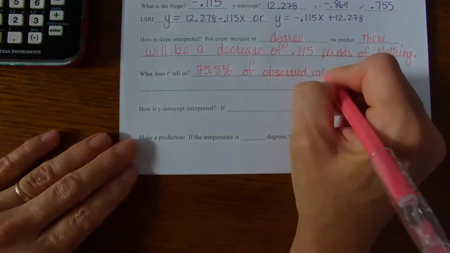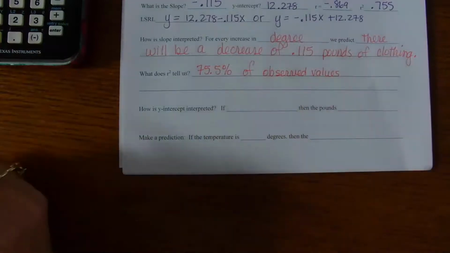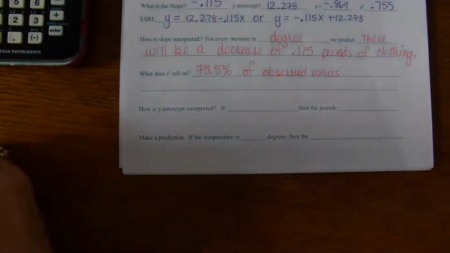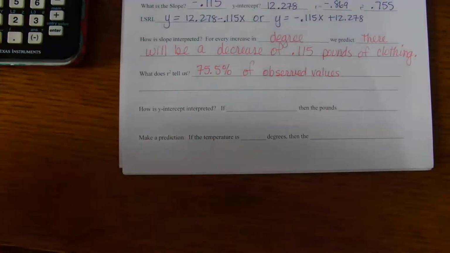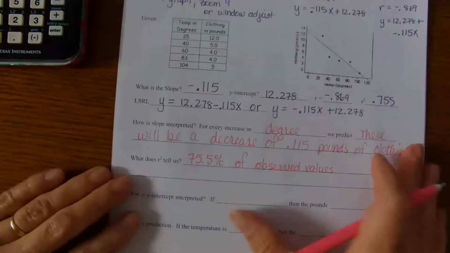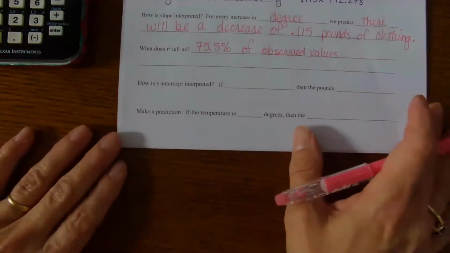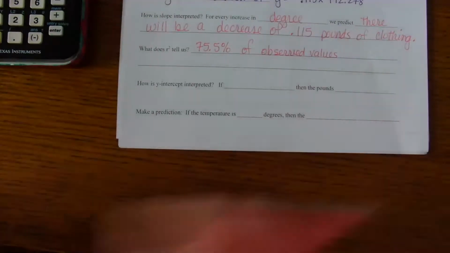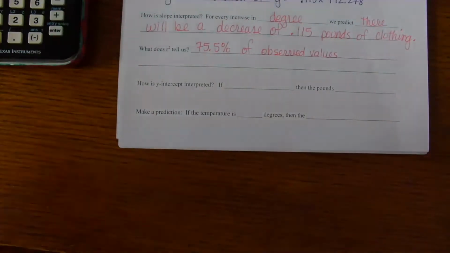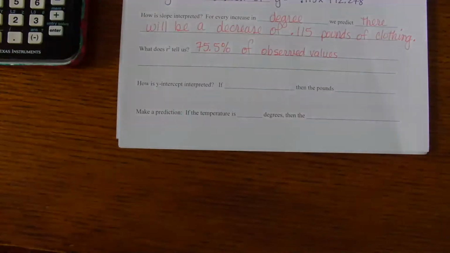What are observed values? They're ones that you get, right? You didn't plug them in and predict them. We actually went out and measured pounds of clothing people were wearing. We actually got that data. So that's observed. We saw it versus predicted or calculated. That means we didn't see it, right?